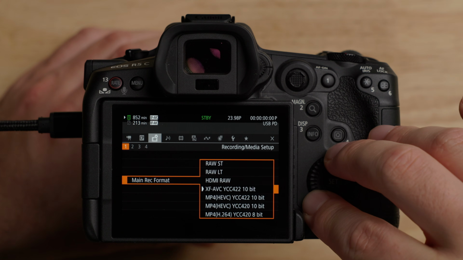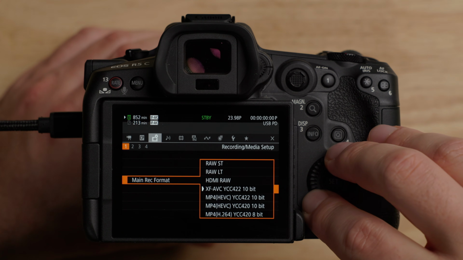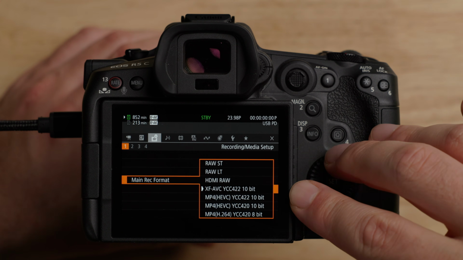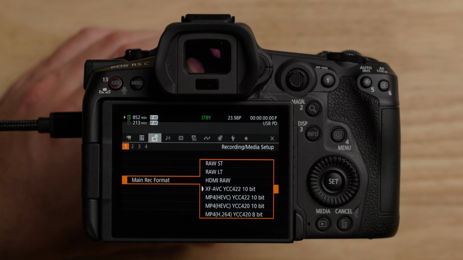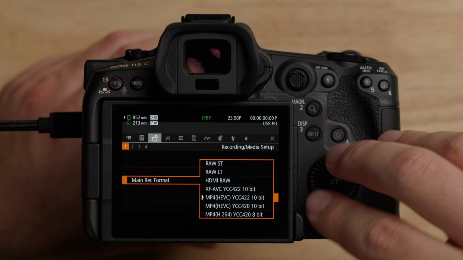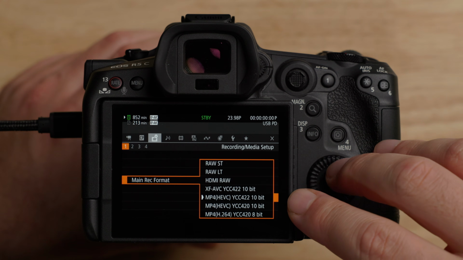The next two are the two that I think most people are going to be using and talking about. The XFAVC 422 10-bit is my preferred codec. This is an H.264 file in an MXF wrapper. It also has 24-bit audio. So this one is a lot easier on your computer to edit, and you have a little bit better audio quality than an MP4.